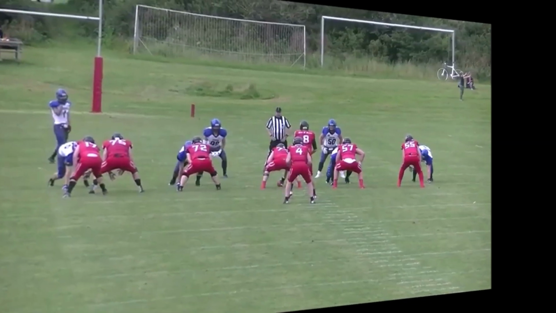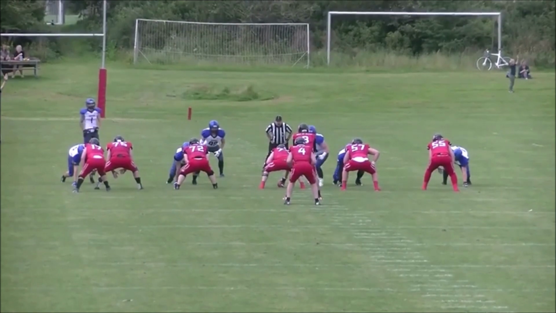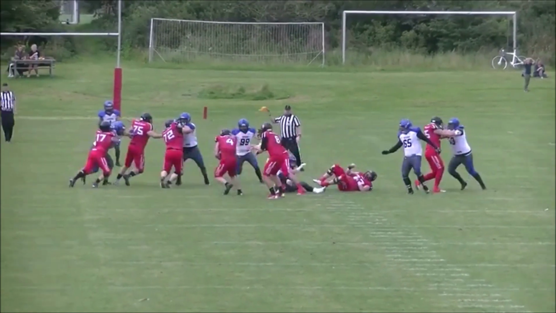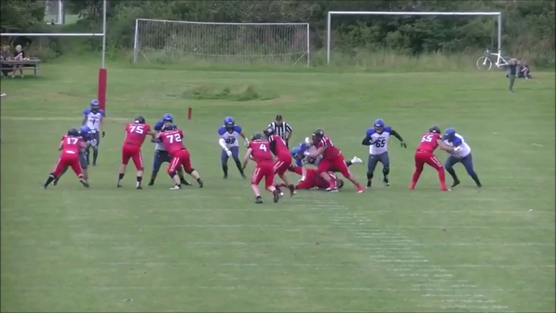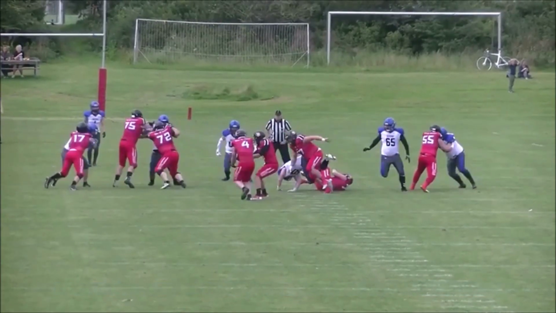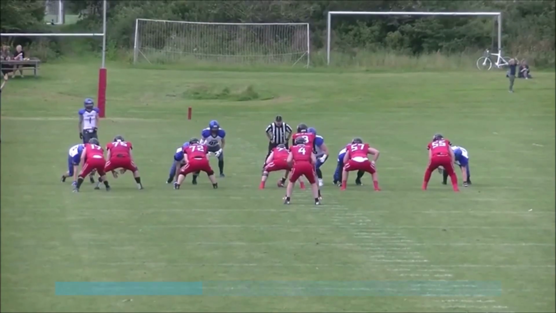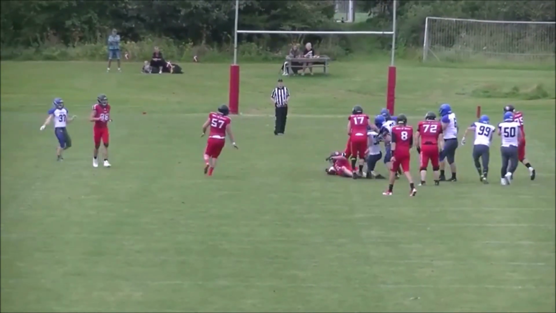Here we're looking at the center and the right guard, 57, and they're going to engage the blitzing linebacker there. Again, we see the low and the high and the dangerous combination there. Again, good call by the umpire, which is exactly where he needs to be looking. So this is a chop block.